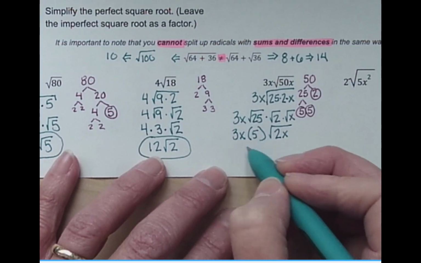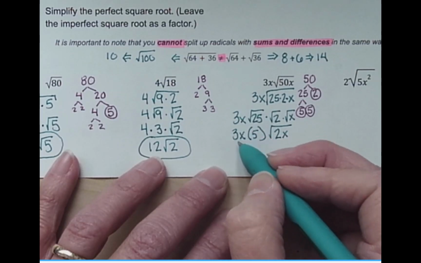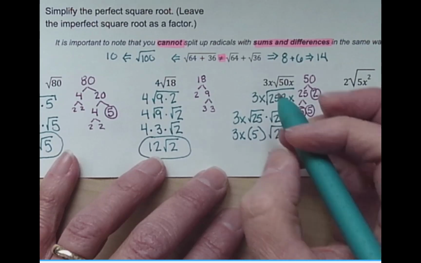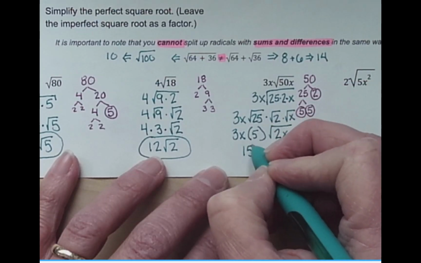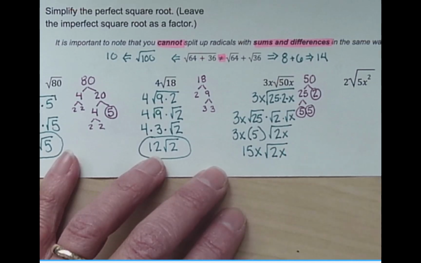And for that 5 that escaped the radical, I'll just multiply it with the numbers that were already outside. 3 times 5 is 15. I have that x. And under the radical, I have 2x.